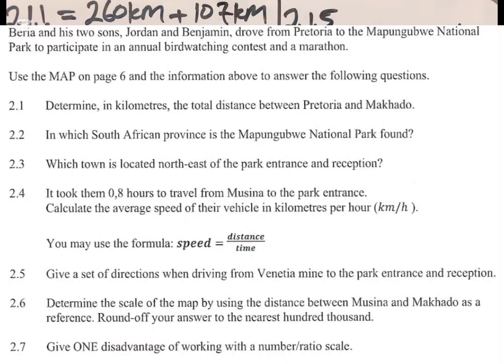Then we move to 2.7. 2.7 says give one advantage of working with a number scale or a ratio scale. This one is very simple.